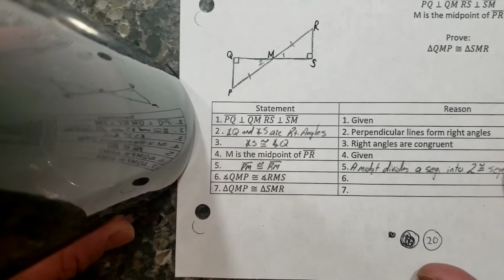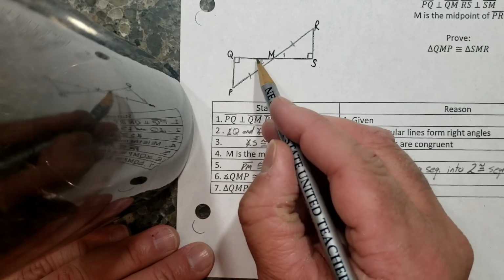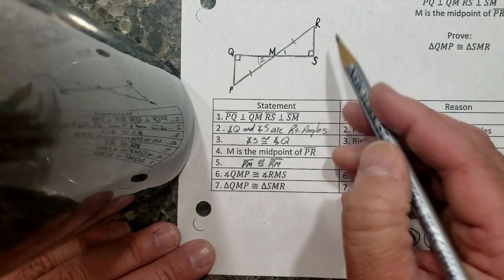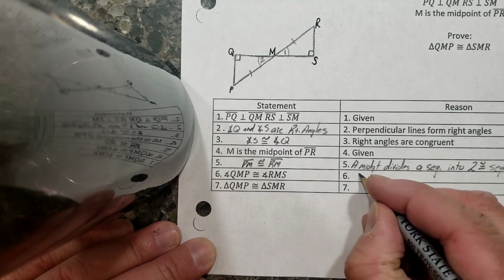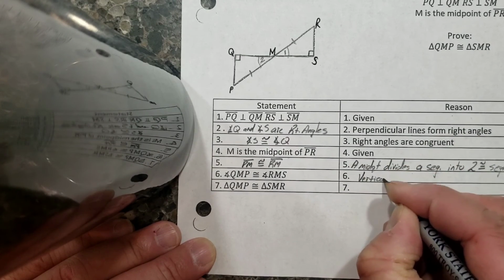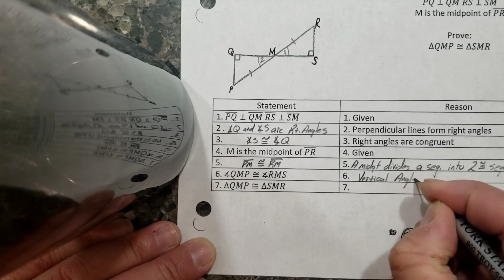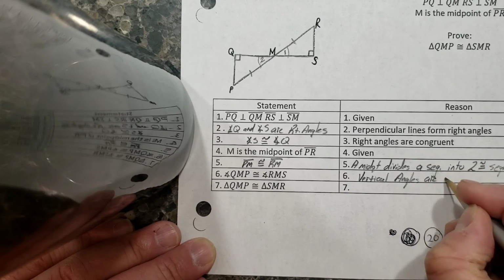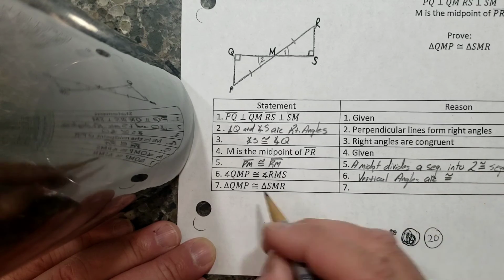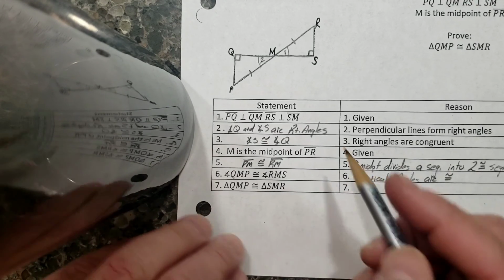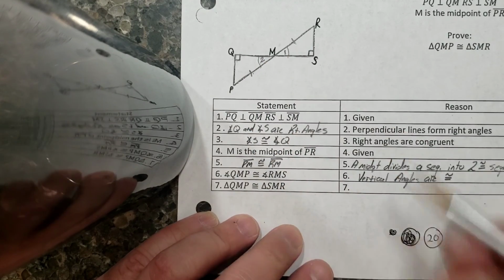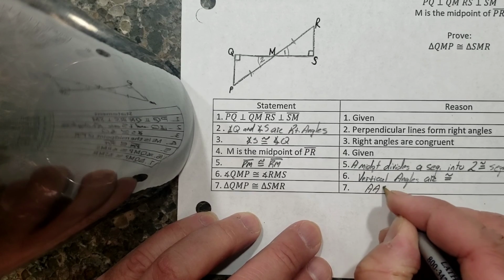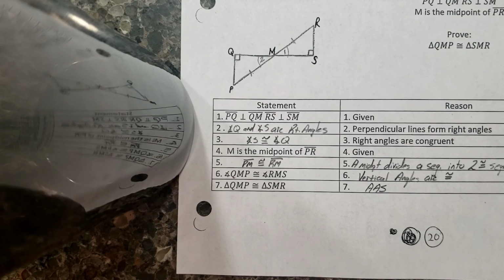Now they gave us the angles QMP, so what I put as angle 2, and RMS, what I put as angle 1. Okay, those are vertical angles, so we say vertical angles are congruent. And then our triangles are congruent because we have angle, angle, side, angle, angle, side. There we go. Okay, that's page 20. Coming back at you in a few minutes with page 21.